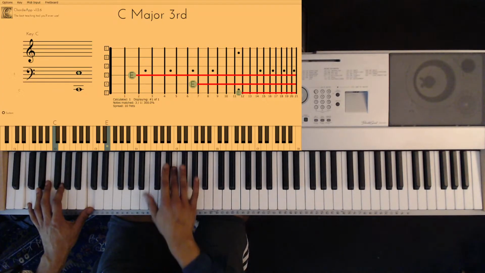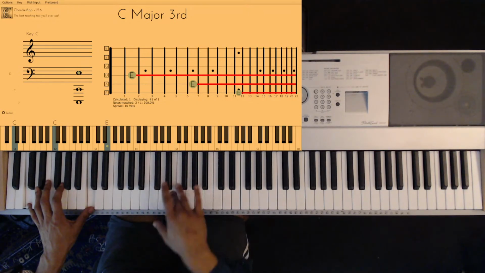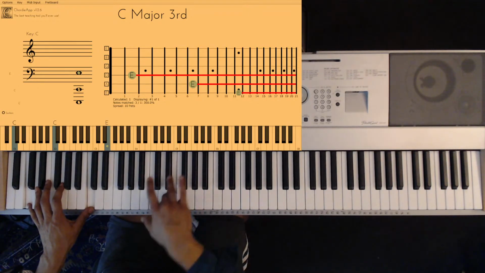Sometimes I don't try to play anything. I'm thinking of what kind of shapes I can have, and now I try to have a stable middle finger, and I'm just wobbling about.